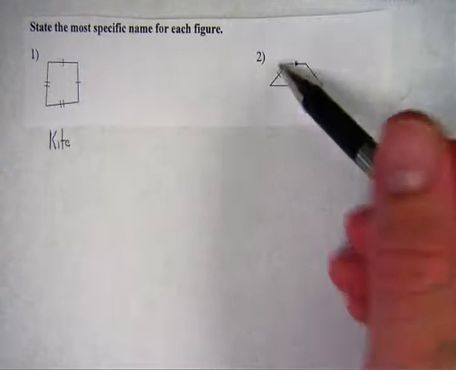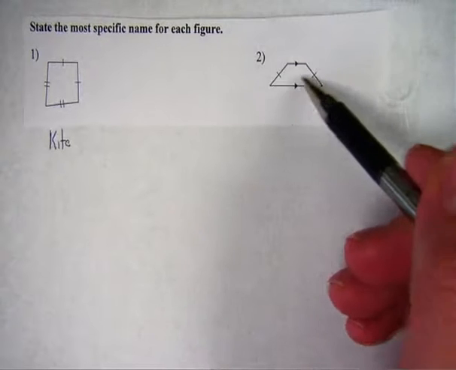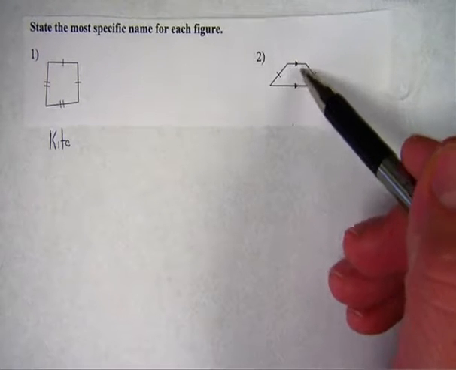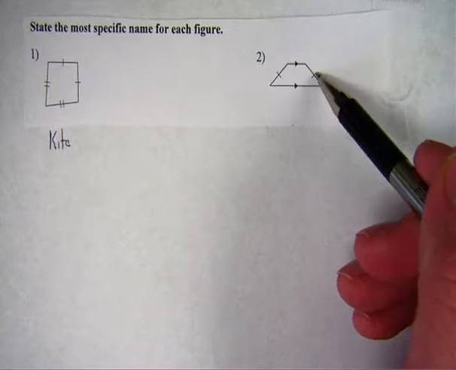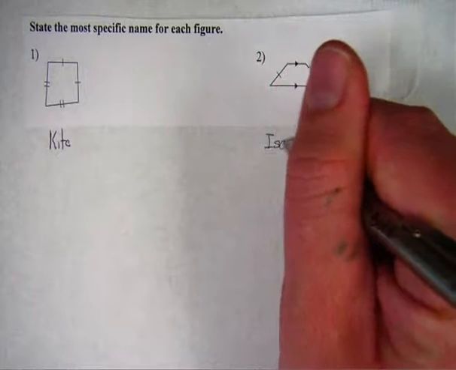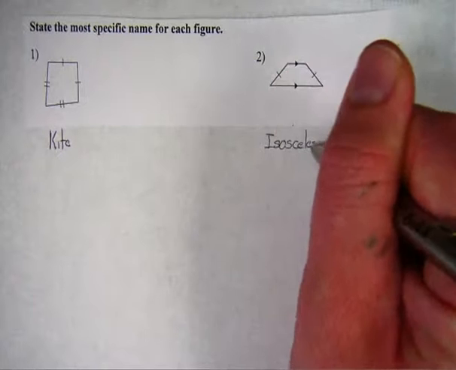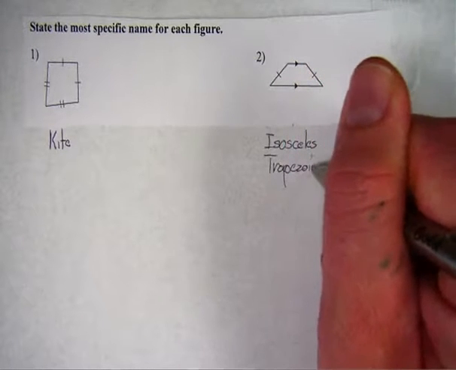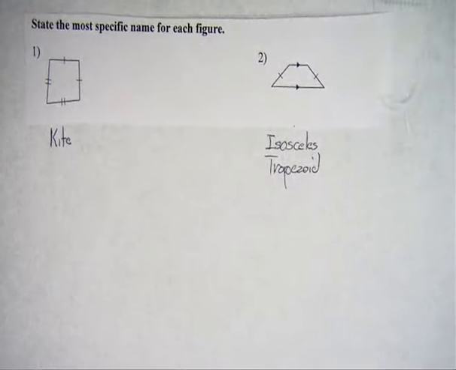Alright, for number two, we notice we have one pair of sides that is parallel, so that means we're looking at a trapezoid. And we also know that the legs of this trapezoid are congruent, so we would say this is an isosceles trapezoid. And that is very seriously all you're doing there, just using the properties of those figures to identify them.